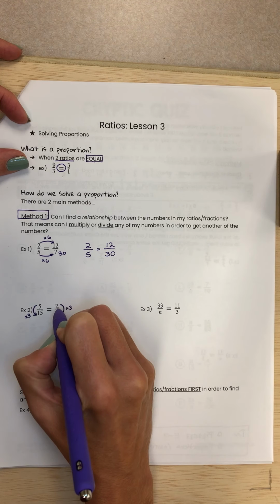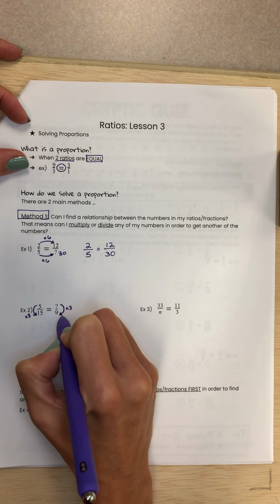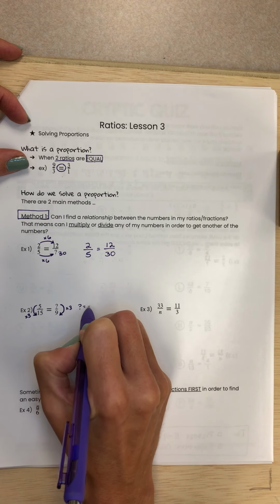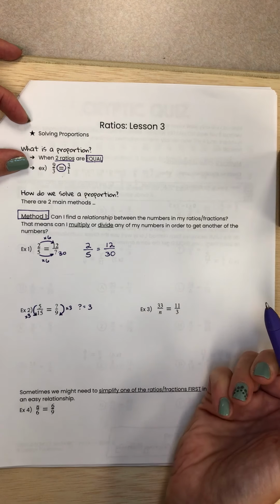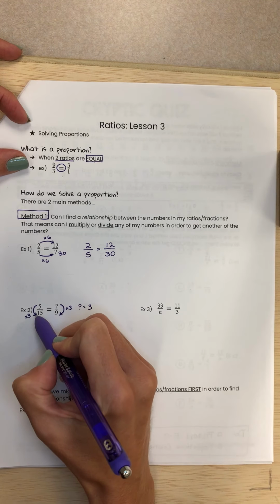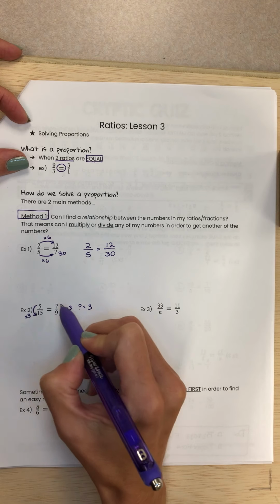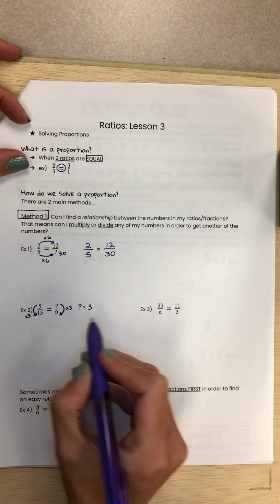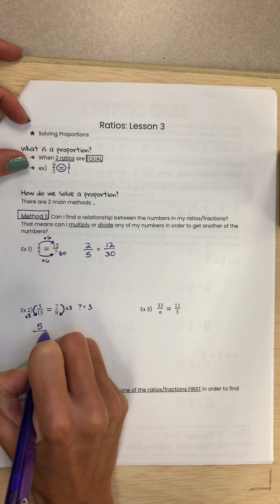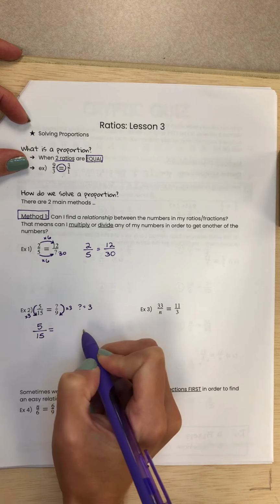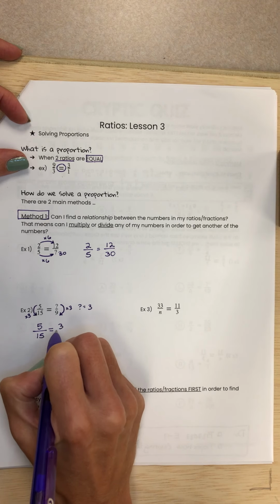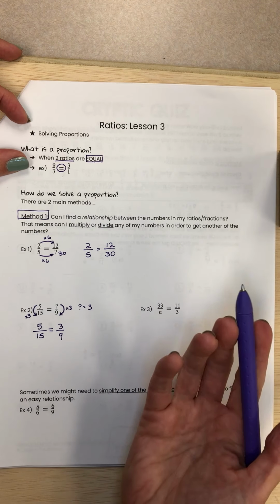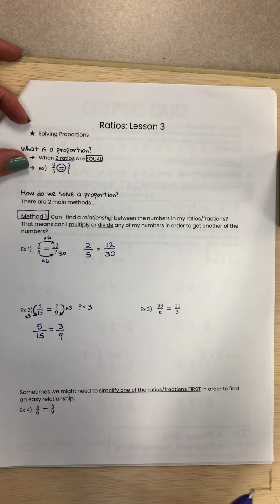So what number multiplied by 3 gives me 9? Oh, well, 3. So question mark should equal 3. Or I could have gone in the reverse way. I could have said 15 divided by 3 gives me 5. Therefore, 9 divided by 3 gives me 3. So this proportion is saying 5/15 has the same value as 3/9. And I know that both of those have a value of 1/3 or 0.333333 forever.